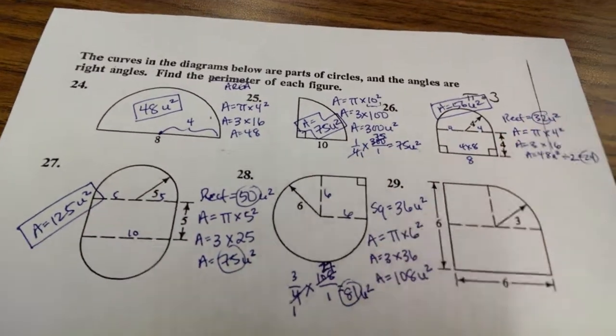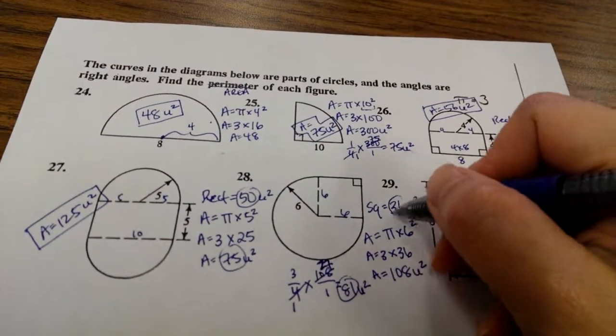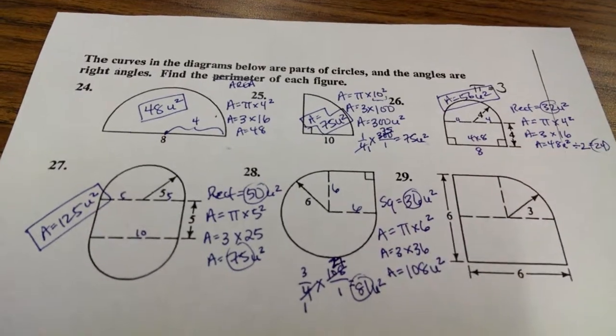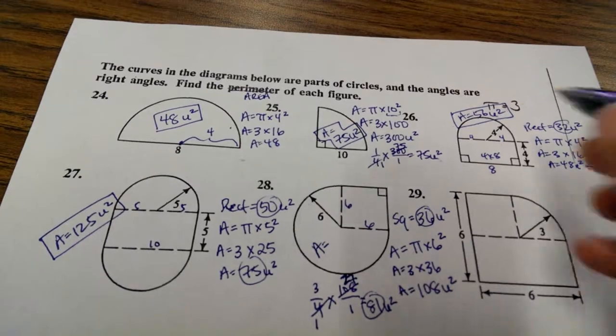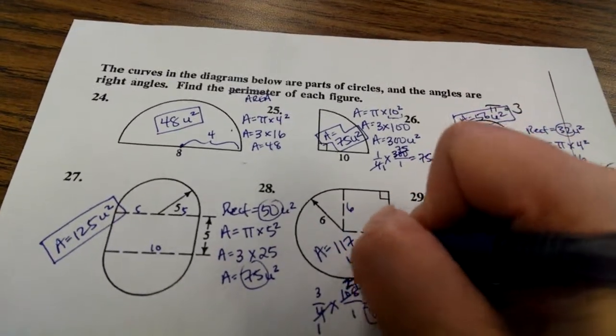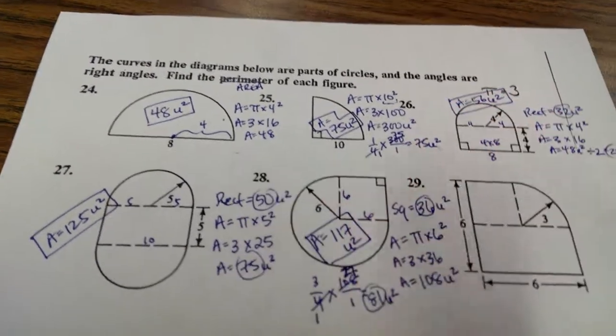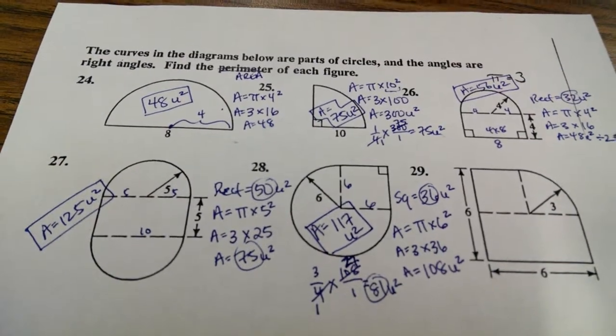So then we're going to take the 3/4 plus the area of the square, and that gives us a total area for this being 117 units squared. That's the area of that shape.